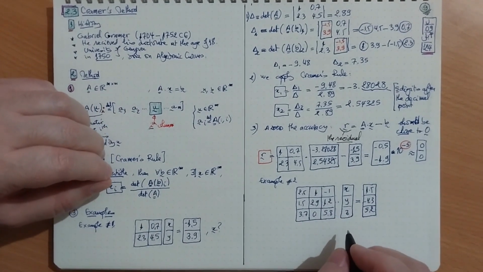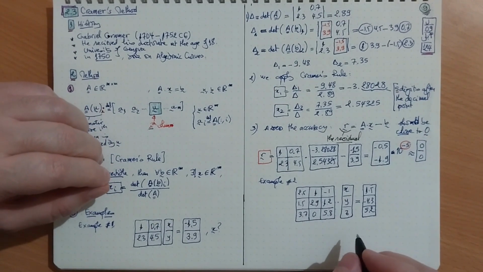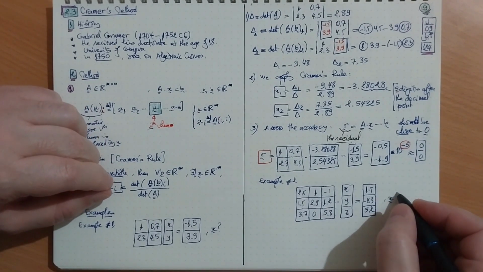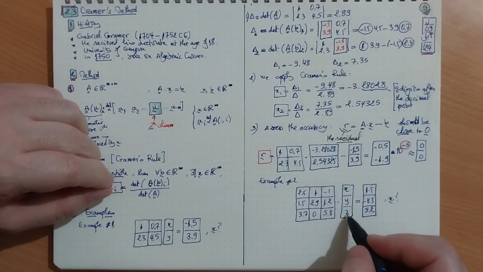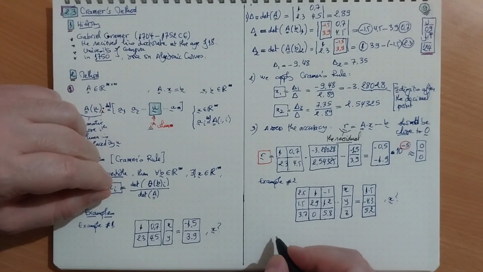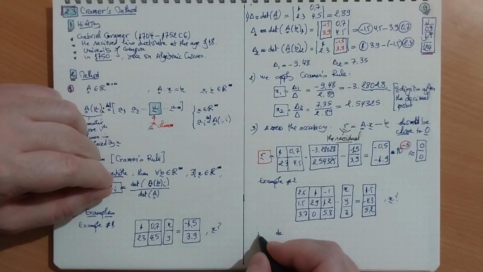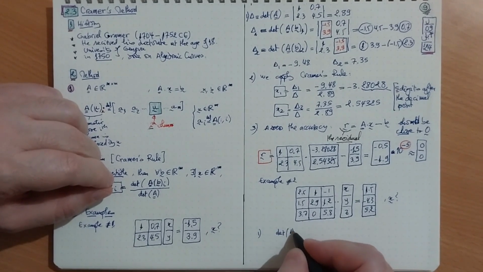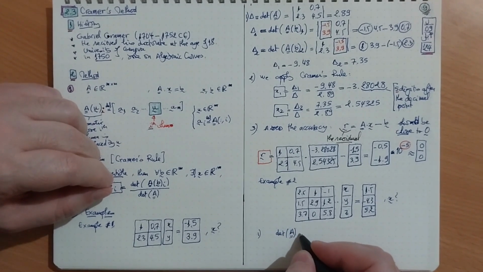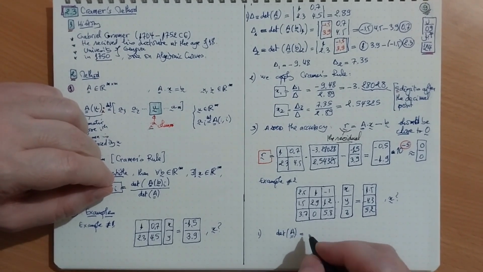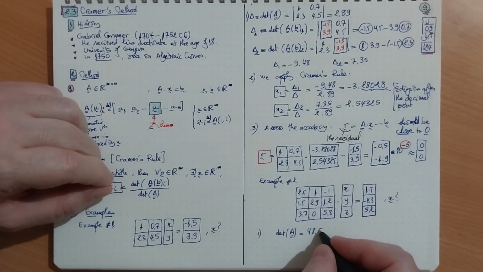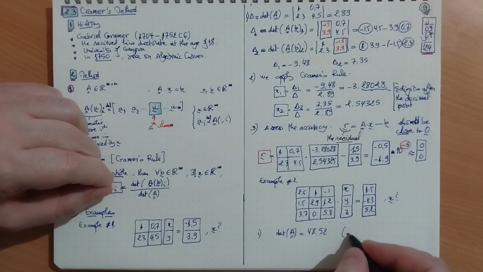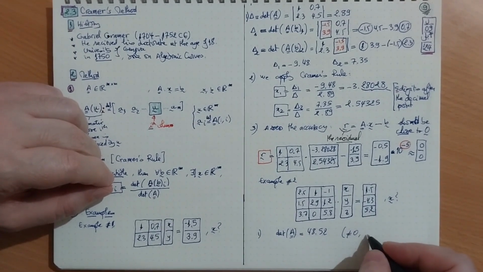So this is the second example. We have already seen our goal is to find x. We can write x1, x2, x3, or x, y, z. It's the same. First thing first is the determinant. We have also already calculated it in the previous section, and we find it equals 48.52. So it's different from 0, and the matrix is invertible.